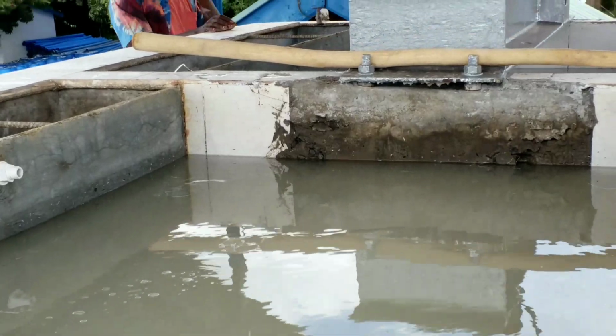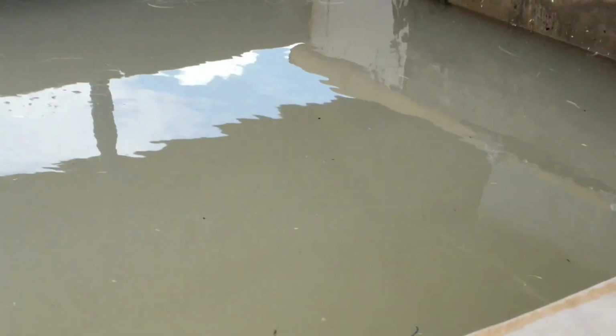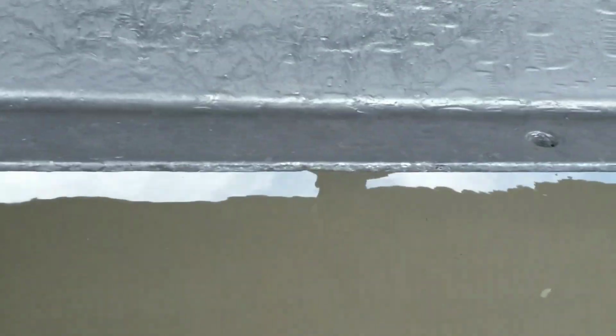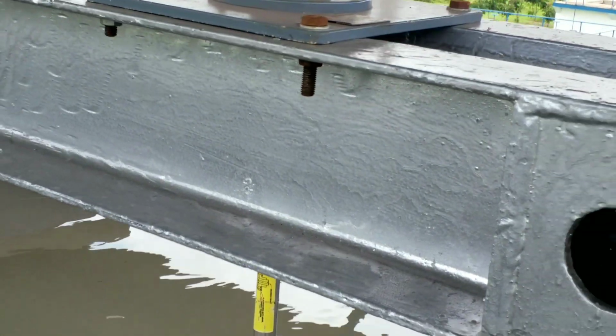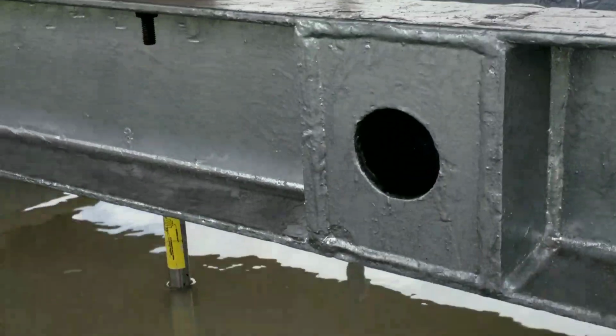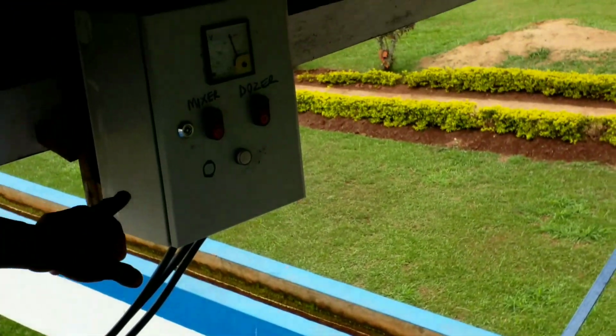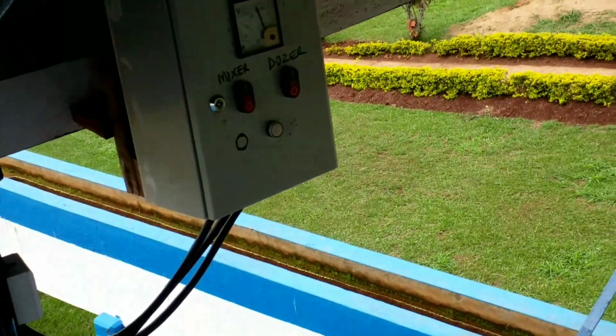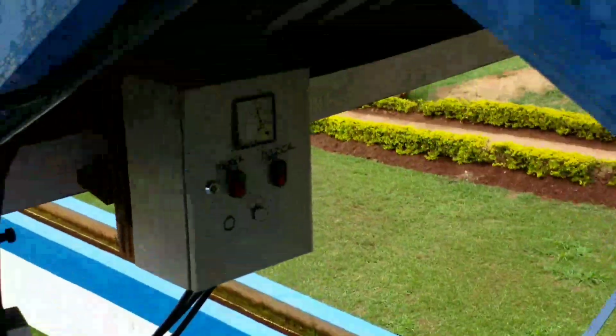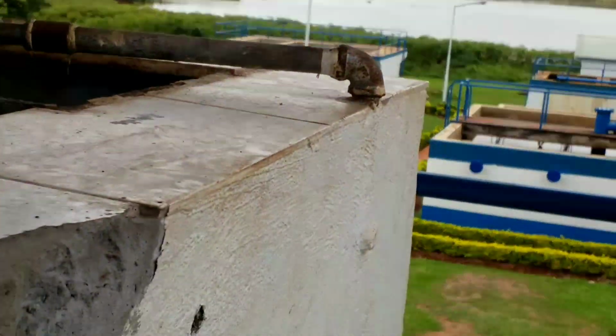There is another mixer here which mixes the water in here, but it is turned off just because it does not mix water every hour. No, that is its switch in the box there. So when you press mixer, the chemical will start mixing.